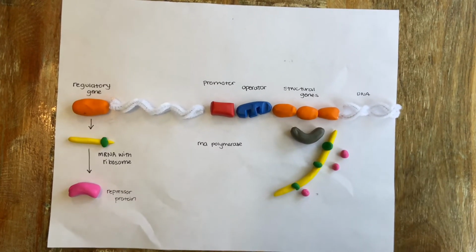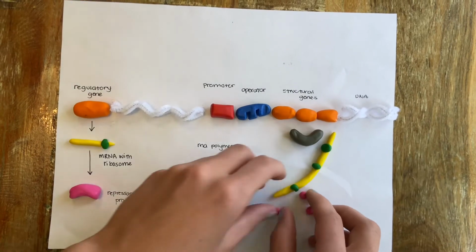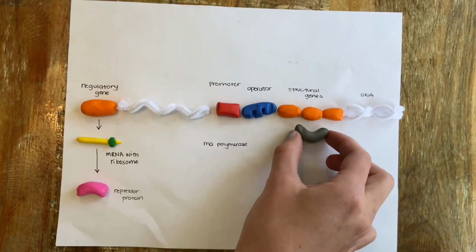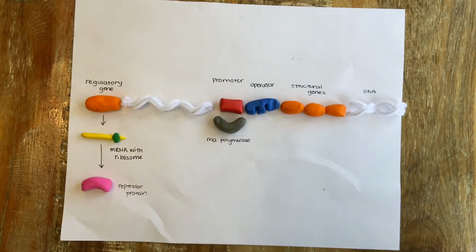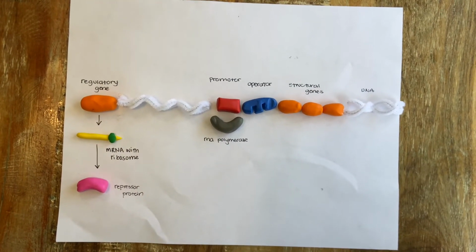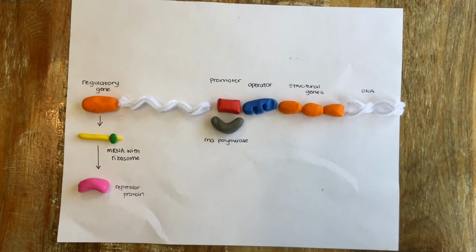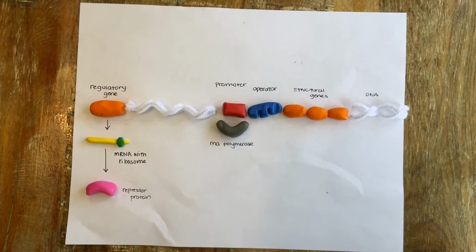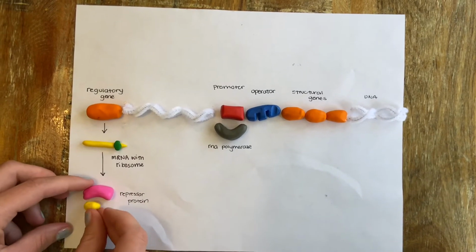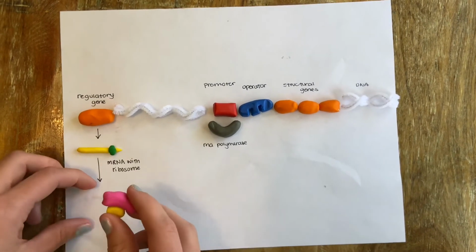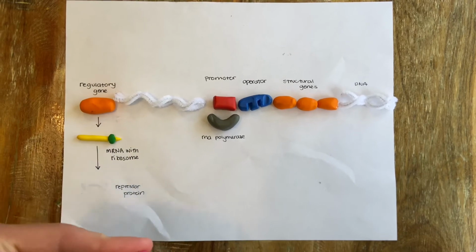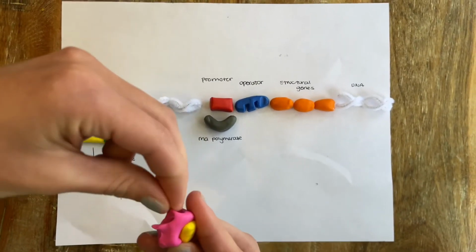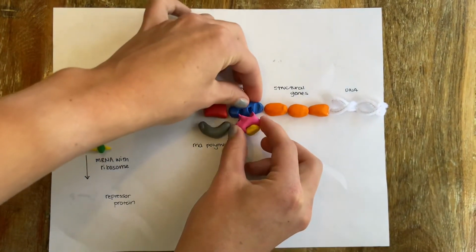Once these TRP are already present, the operon will be turned off. So here we'll see what happens when the operon is turned off. This repressor protein will become active by the co-repressor binding to it, and then it will change shape. Once it changes shape, it'll be shape specific to fit into the operator. We can see happening here, changing shape, and binds to the operator.